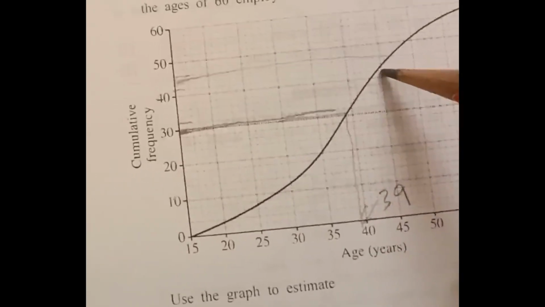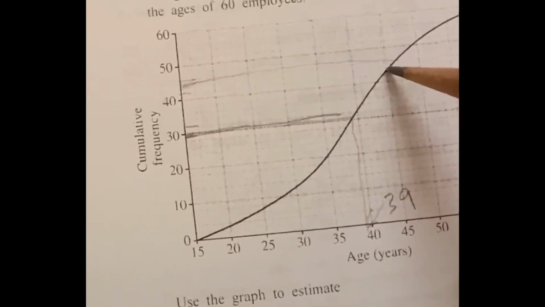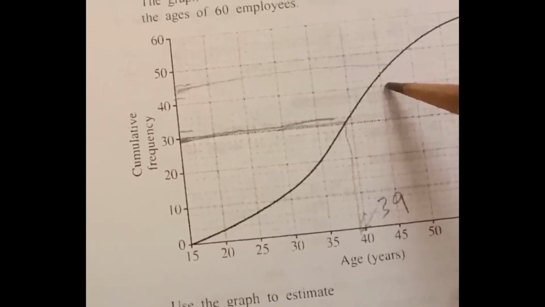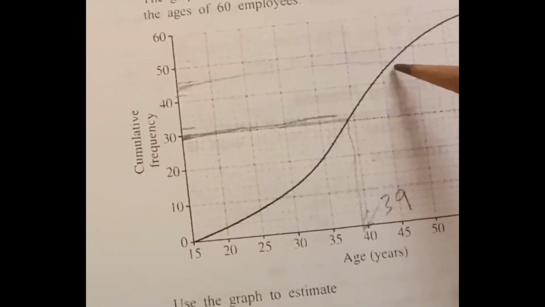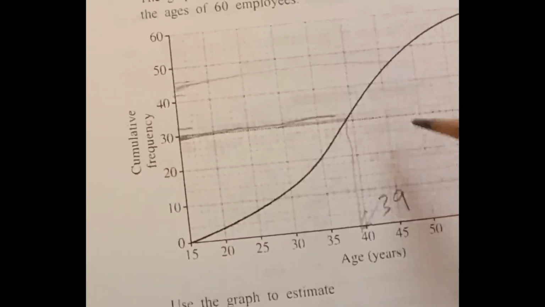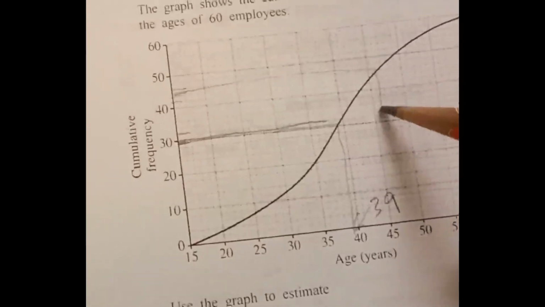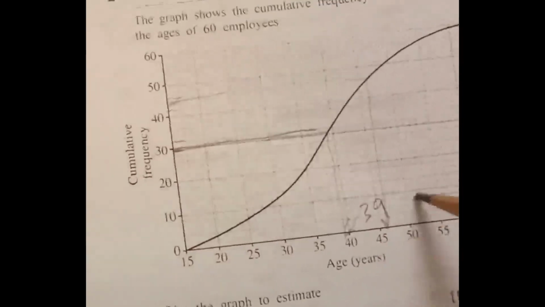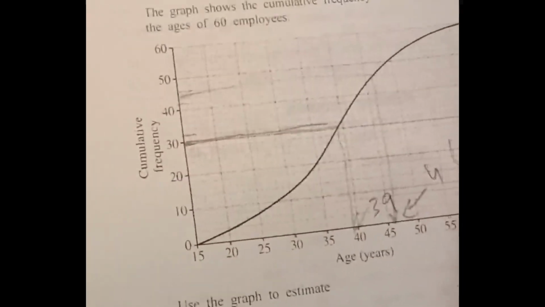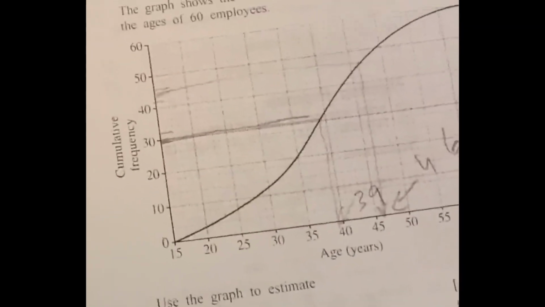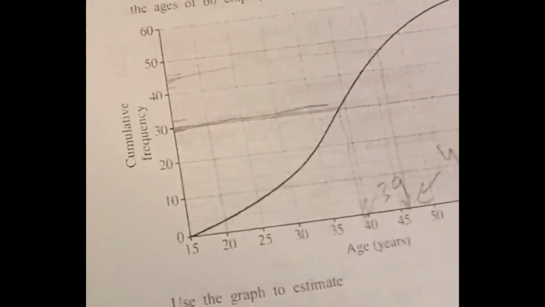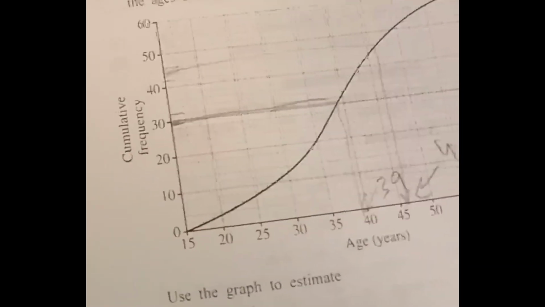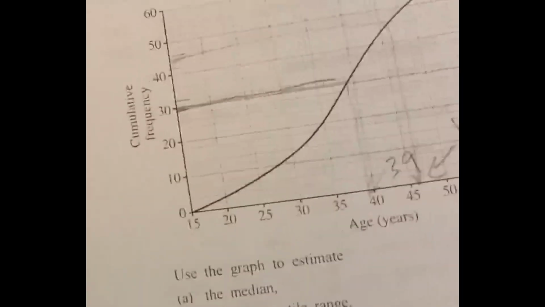If you join to the x-axis, the number is 46. Therefore upper quartile is equal to 46 years, because age is in years.